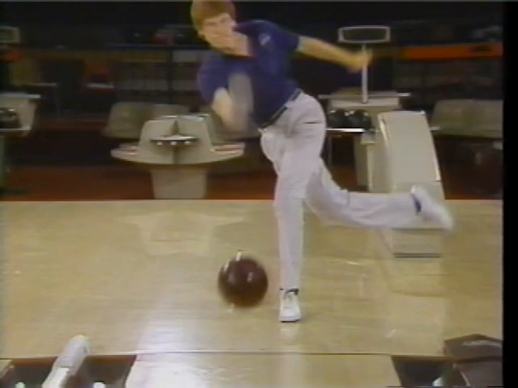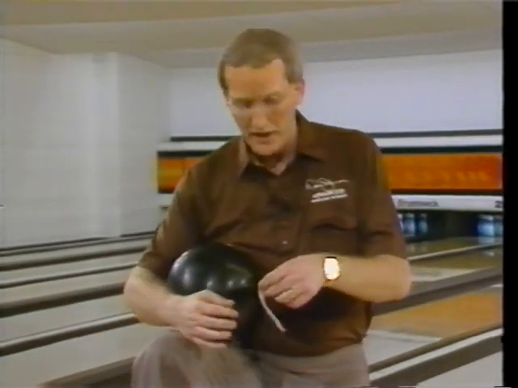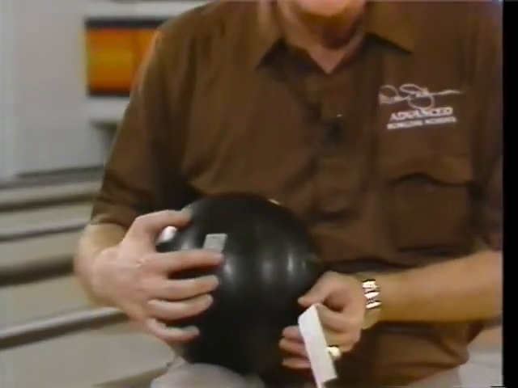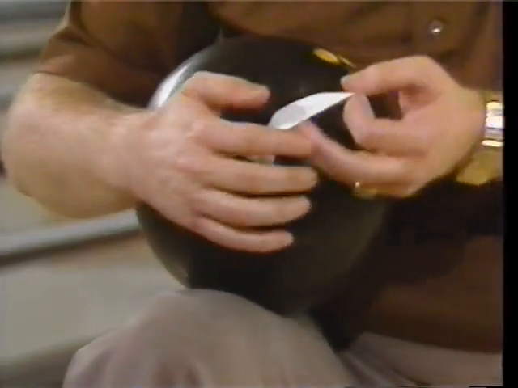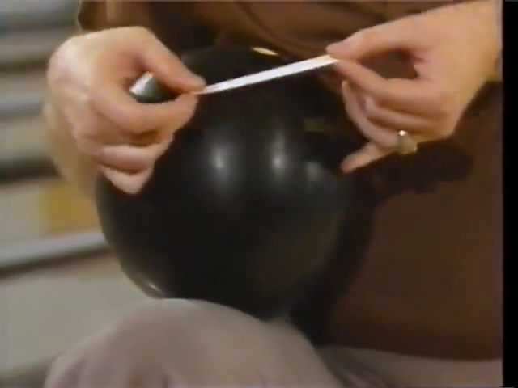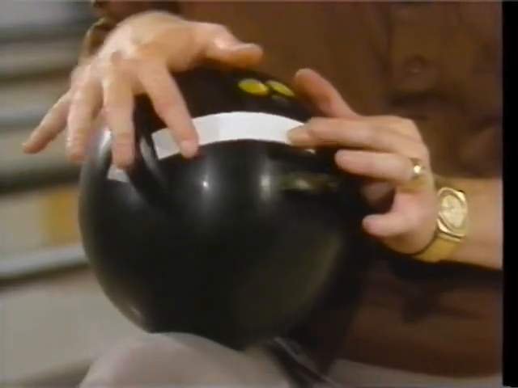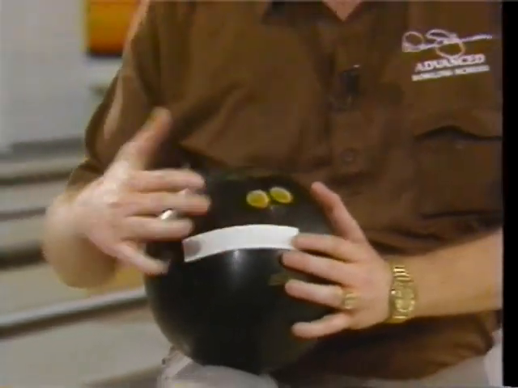Okay, what we're going to show you folks at home now is how to put a rev tape on your ball so maybe you can count how many revs you have on it. So what you're actually going to do is once you've found your axis, we're going to run this rev tape between your axis and your ball track, basically right above the fingers here. And every time you see this, it's going to be called a rev.